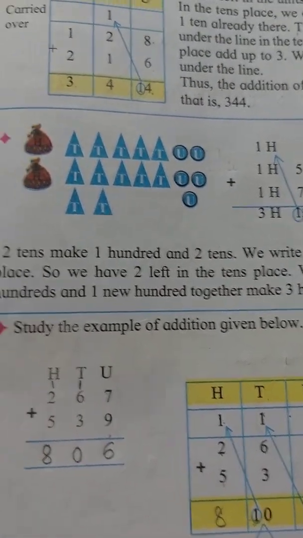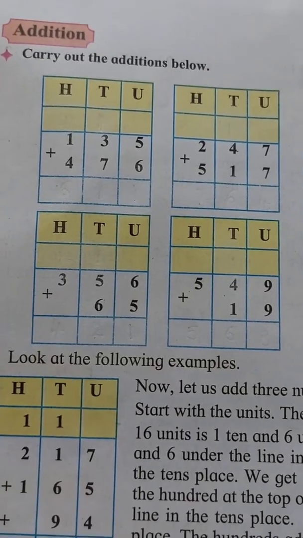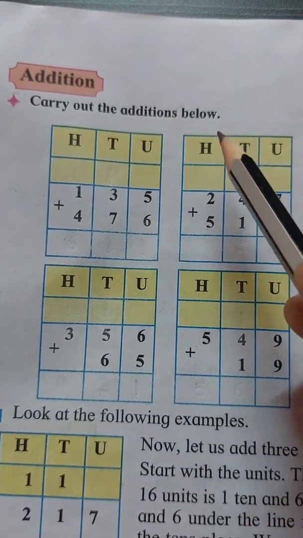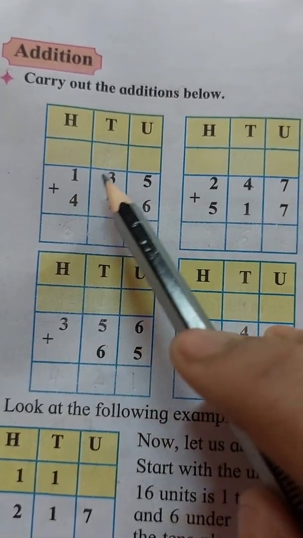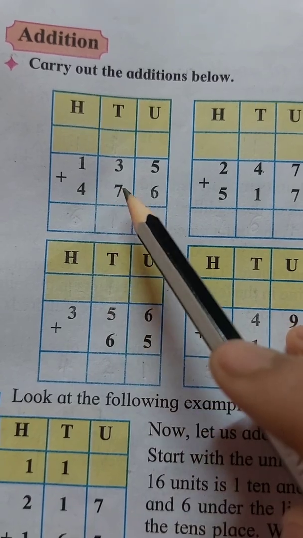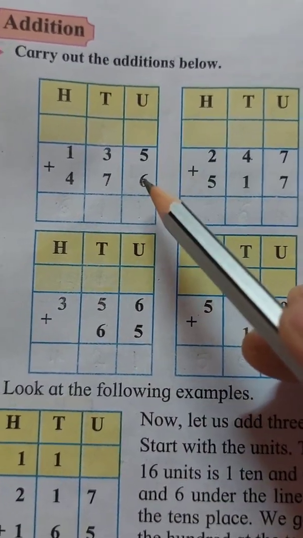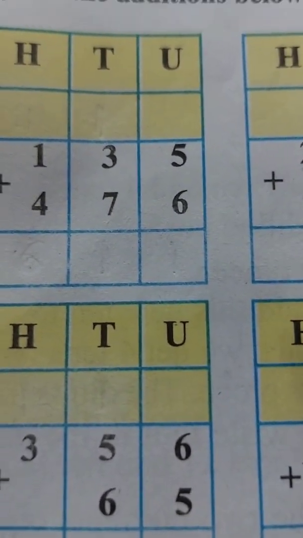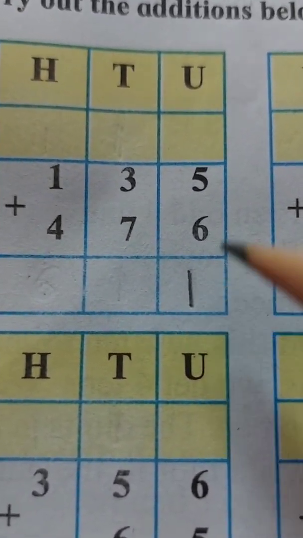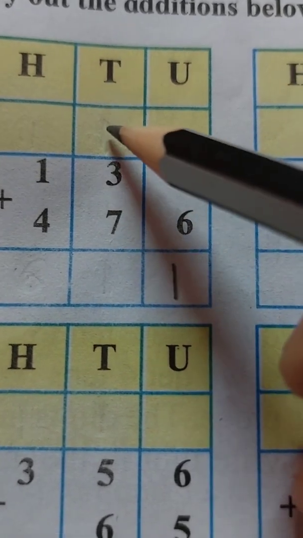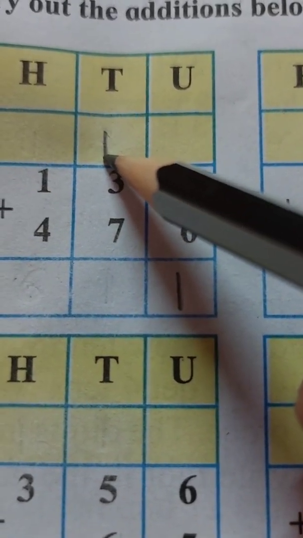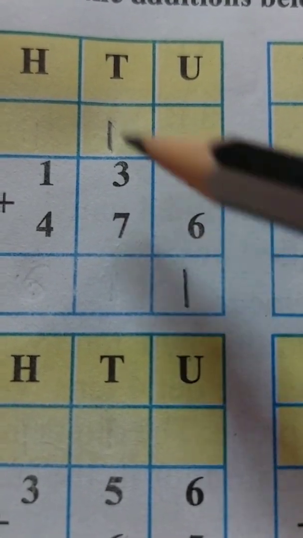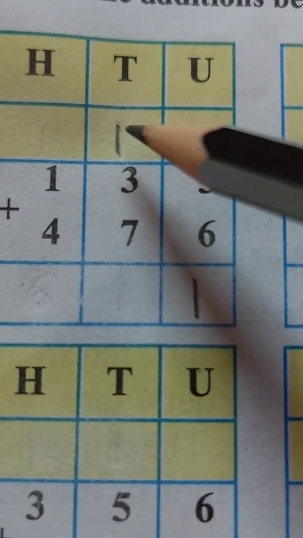Okay. Now let us see the examples. More sums given on page number 52. Here the question is, carry out the addition below. So here 135 plus 476. Begin with units place. 5 plus 6. How much is 5 plus 6? 11. Good. 1 you write in units place and carry 1 in tens place. 11 means 1 ten, 1 unit. So 1 unit we write here and 1 ten we carry over in tens place.